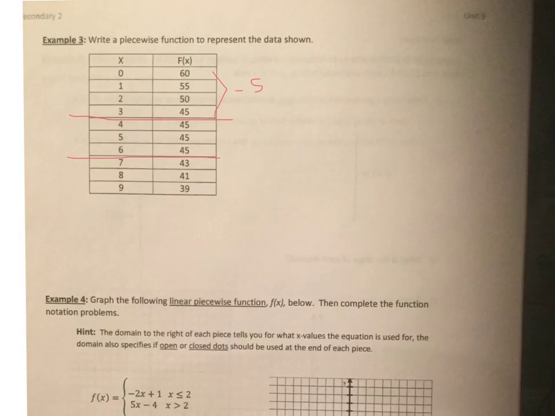So we can see that in this section right here, there is no change. So just 0. And in your last section, it looks like it's going down by 2 every single time. So down by 2. You've just found the pattern in your f of x or y values.